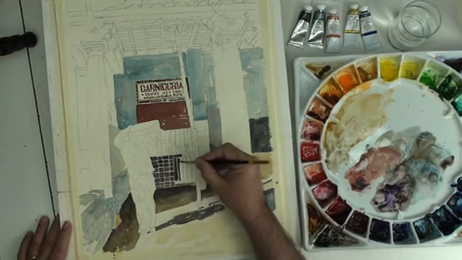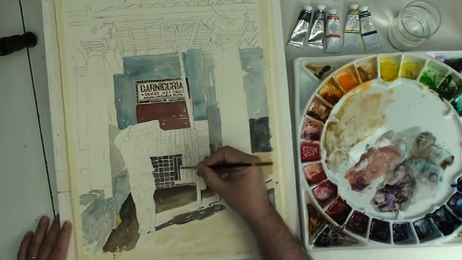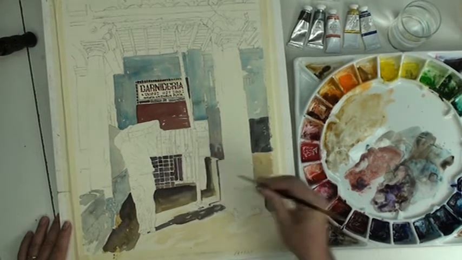These whites, this pattern, I'll put some more red over that. There aren't going to be any whites back there at the end of the day.